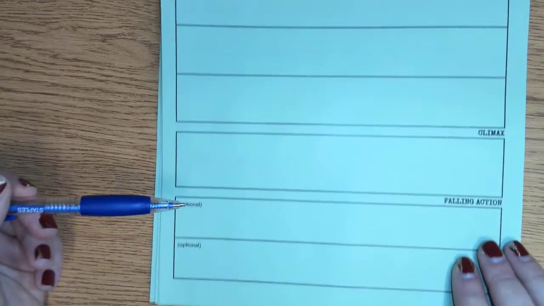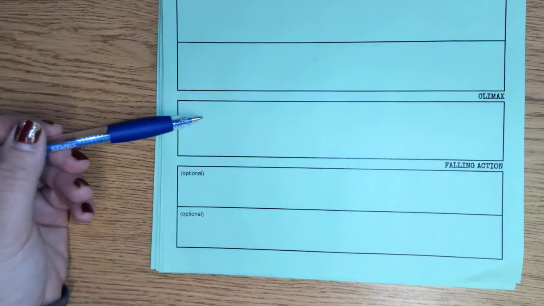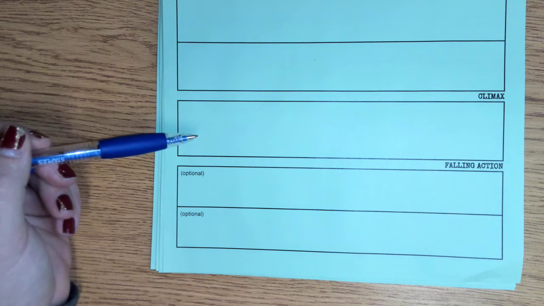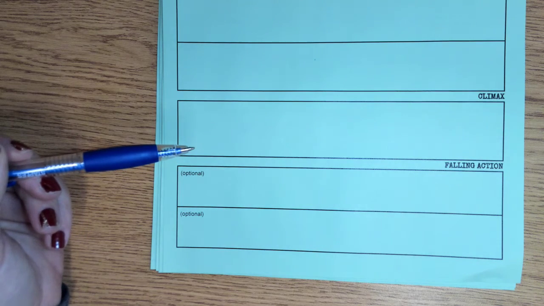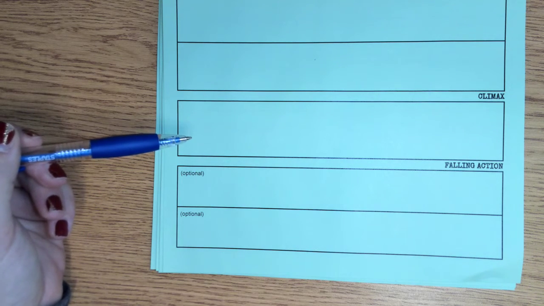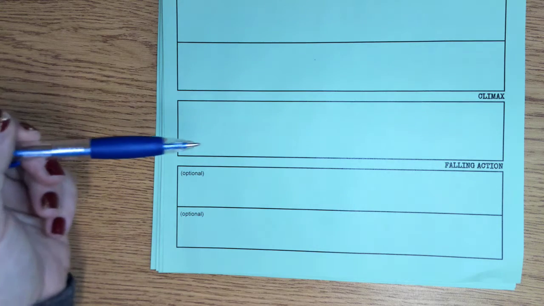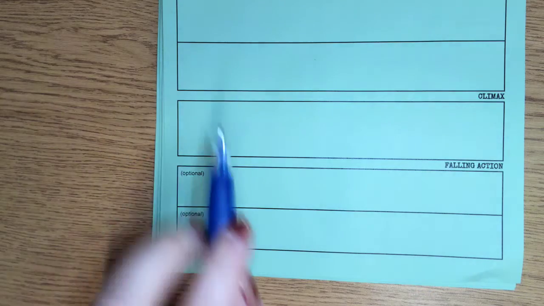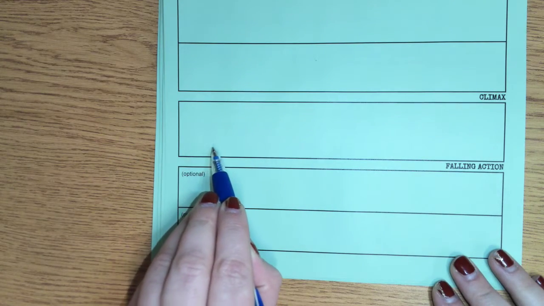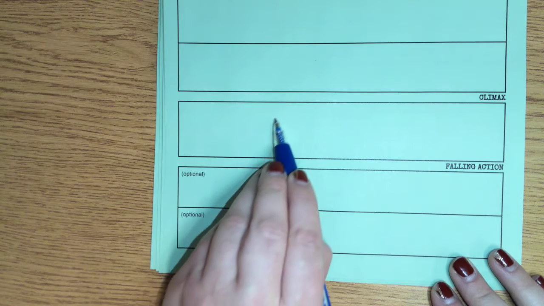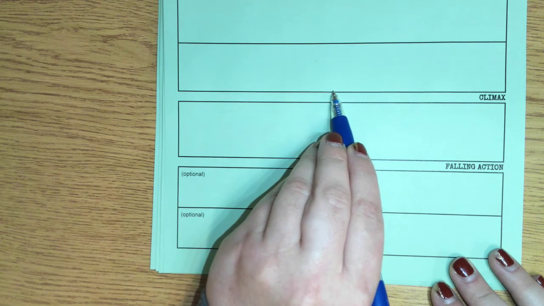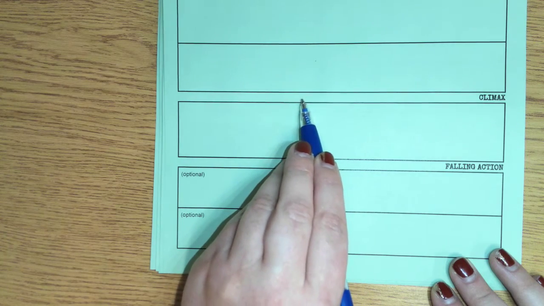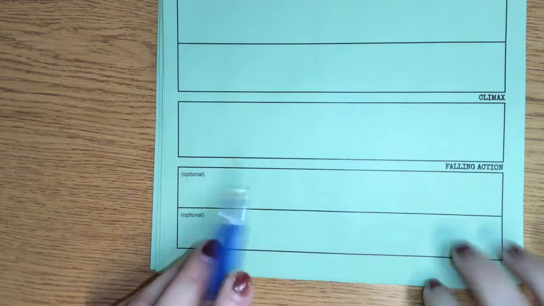Okay? The climax, of course, is the turning point of your story. When you're writing the climax, keep in mind that it should be a fairly finite point of time, meaning it should not take up more than a little bit of your story. You don't want your plot diagram to look like this, where you've got your exposition, your rising action, and then your climax is lasting for a while. You want to make sure that it is a point, okay? That it is a turning point, not a turning plateau, okay?